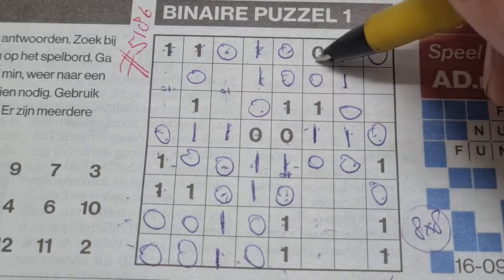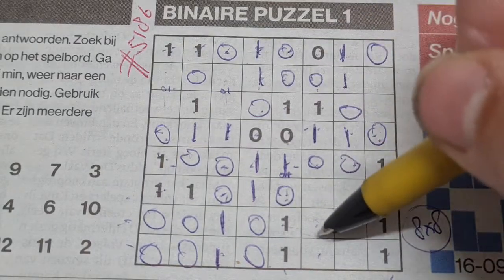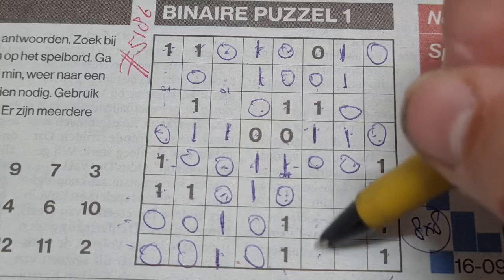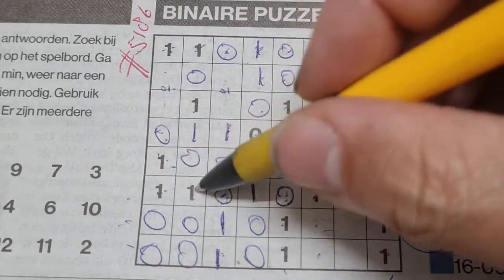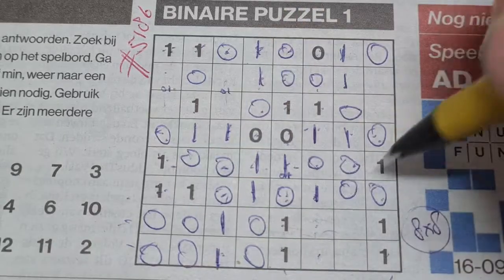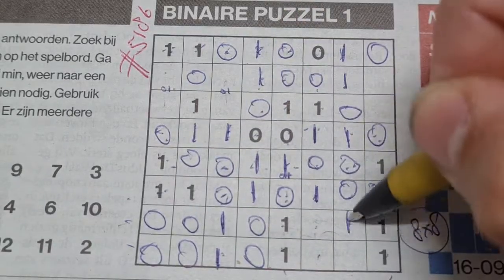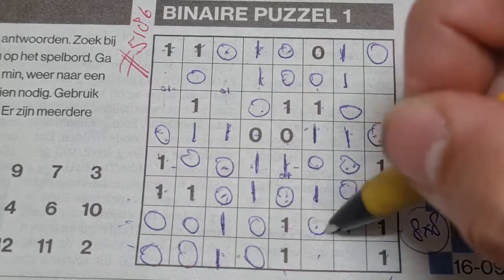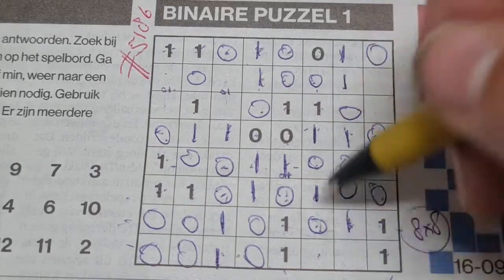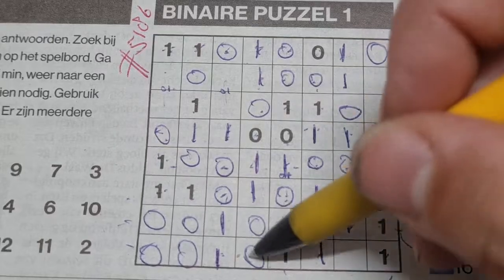But here we have 1, 2, 3. This should be the fourth one. So this box should be definitely a 1 then. Okay, now we have 4 ones, so the rest are O's. Double O, here 1, there 1. Between double 1, here no, there no. 4 O's we have here, so the rest are 1s. Double 1, here no, there no.